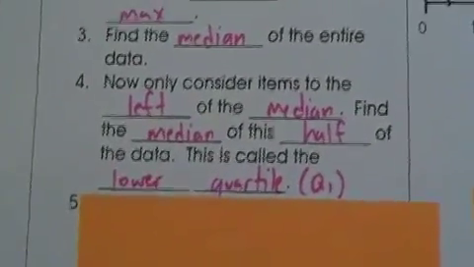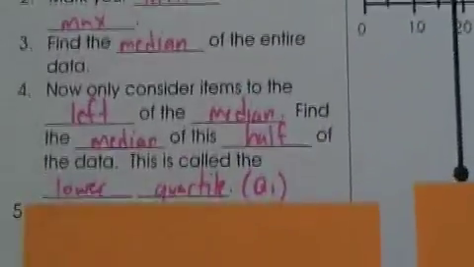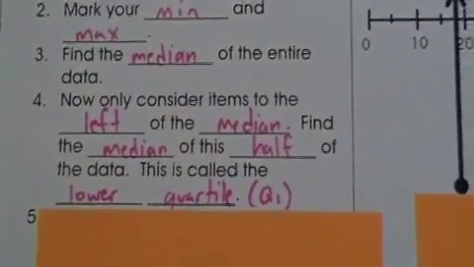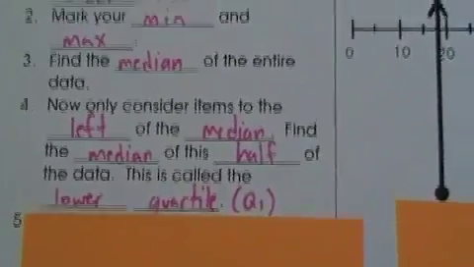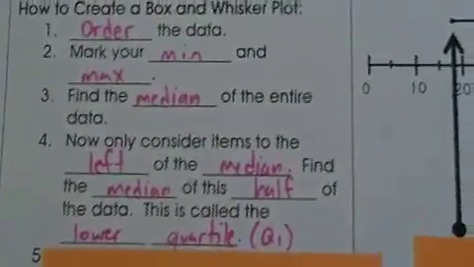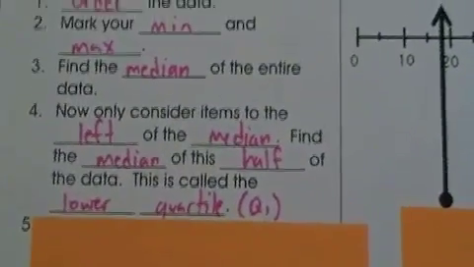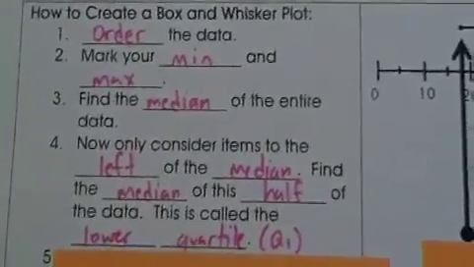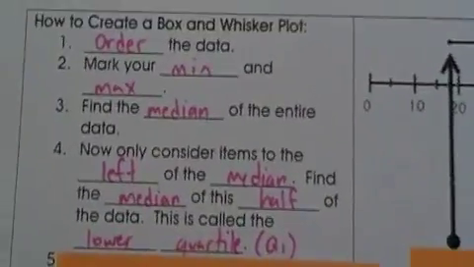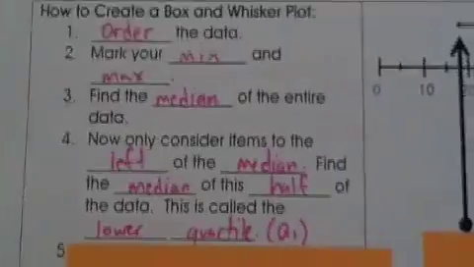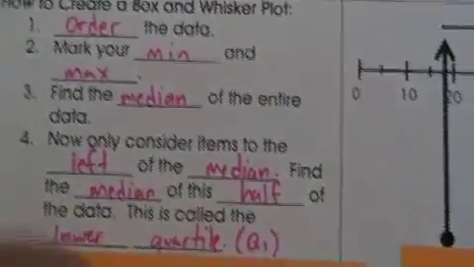Step four. Now, this is where the box and whisker plot is a little bit different. Only consider the items to the left of the median. You're dividing the data in half because you found the middle number. Now look at the left half and find the median of this half of the data. This is called the lower quartile, Q-U-A-R-T-I-L-E, or sometimes Q1. So when you find the median of everything, you look at the left side, and then you find the median of that, and that's going to be the lower quartile.